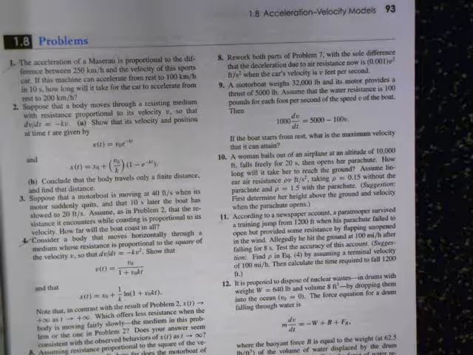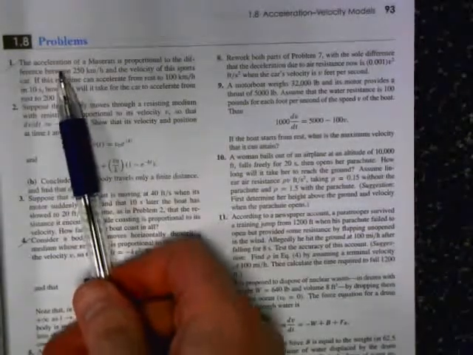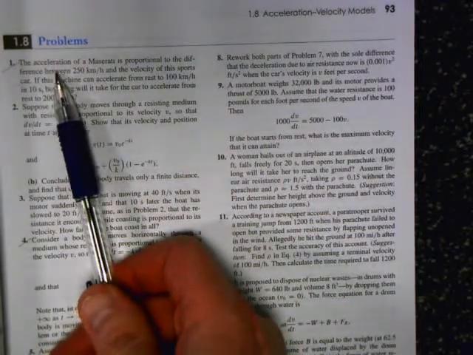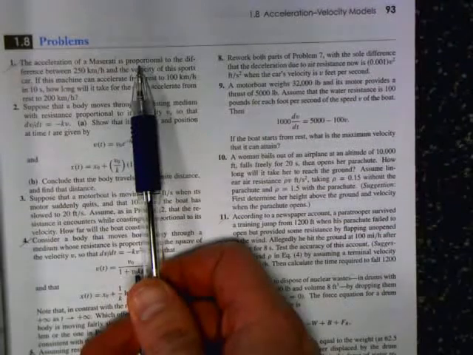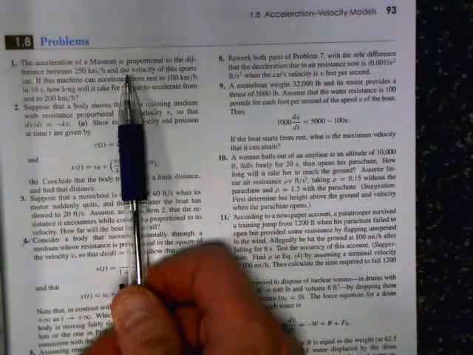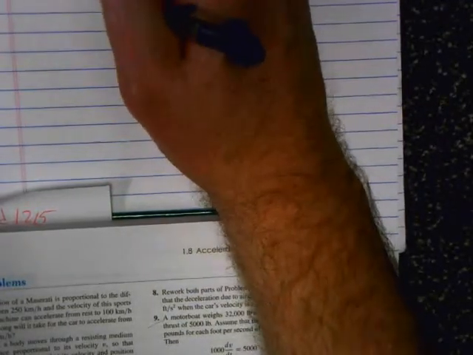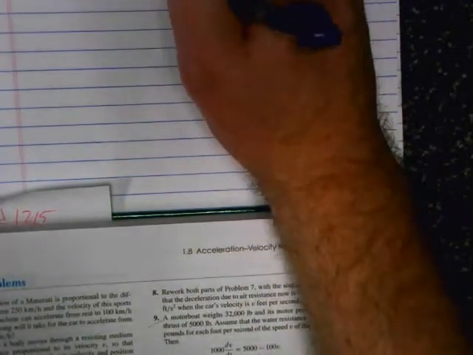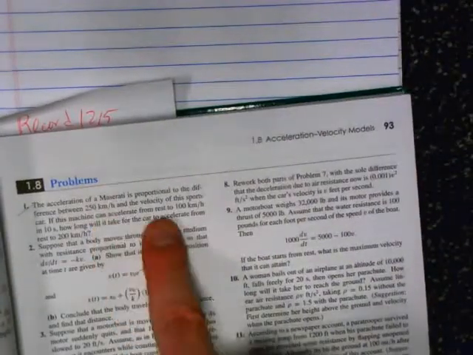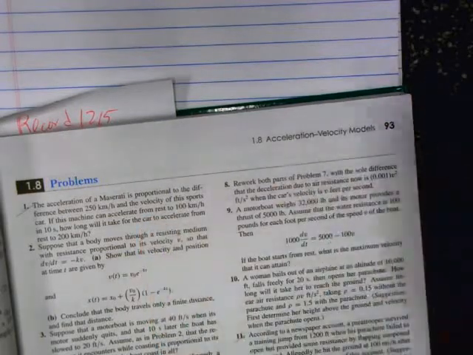Okay, so we begin with the acceleration. What's the acceleration? dv dt. That's the derivative of velocity. dv dt is proportional to the difference between 250 kilometers per hour and the velocity. So we have dv dt is proportional, so that's some number k, to the difference between 250 and the velocity: 250 minus v.